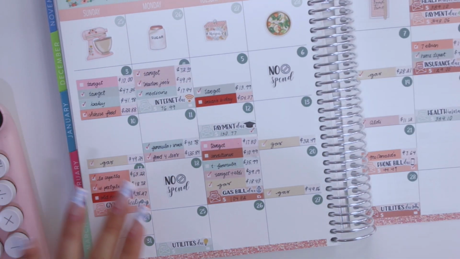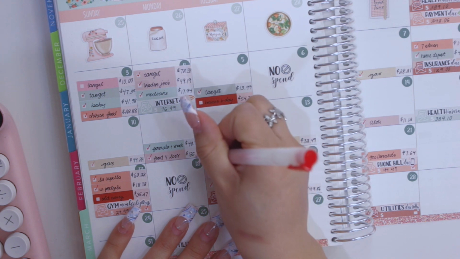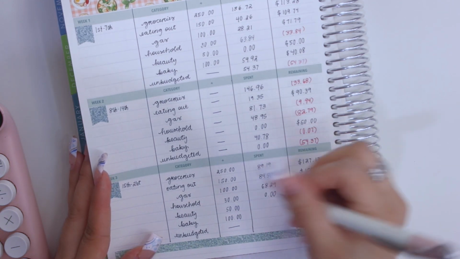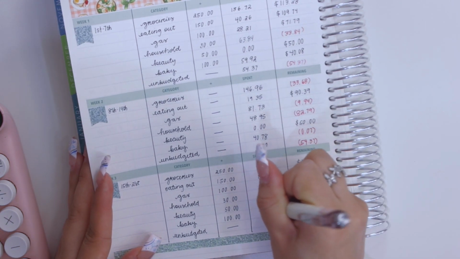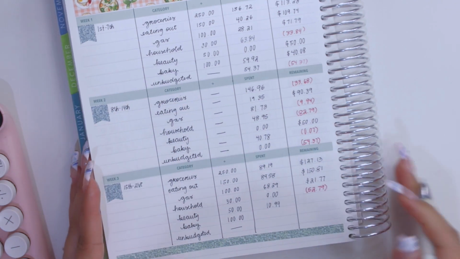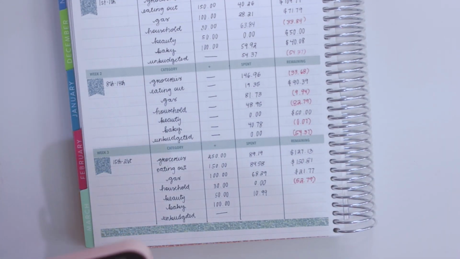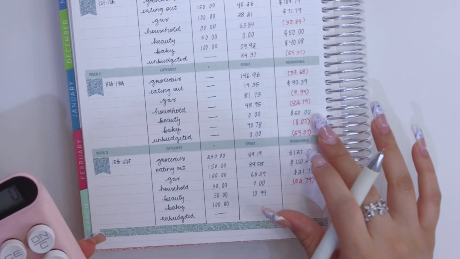Let's move on to beauty. Beauty, I had one expense of $10.99. Usually I get my hair dyed by now, but I think the conditioner has really been helping me, as well as I've been super busy, so I haven't really had time to dye it.